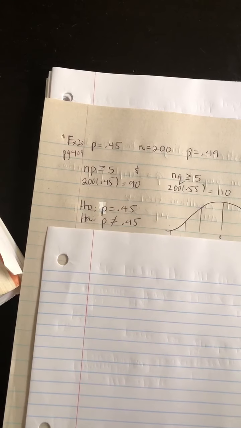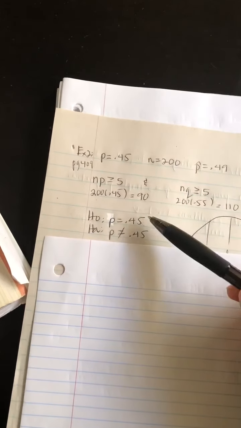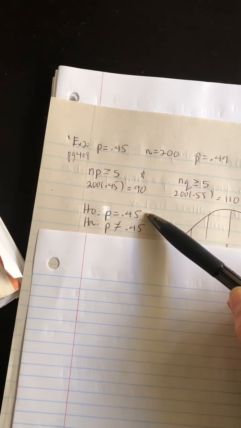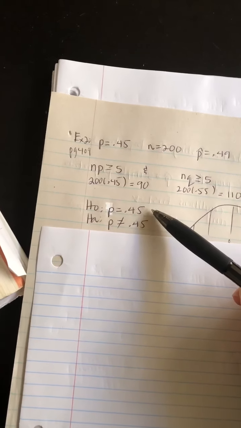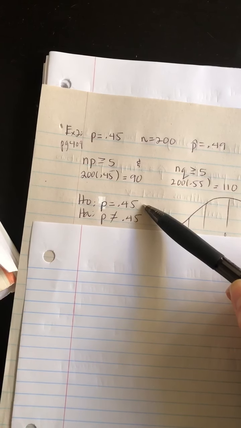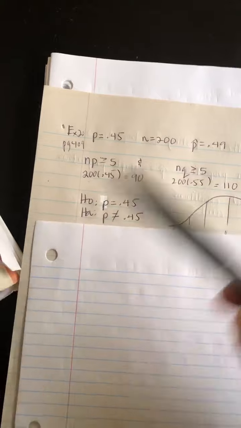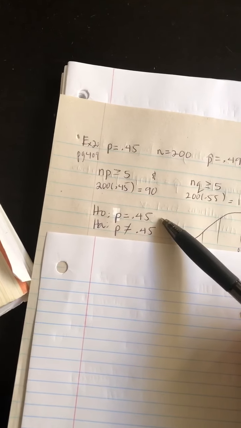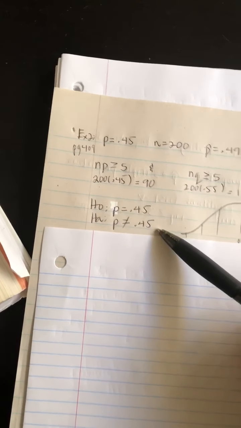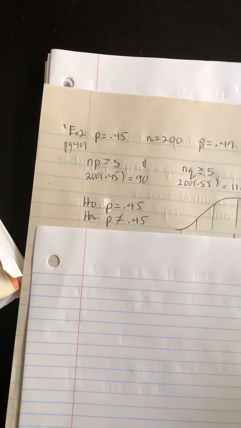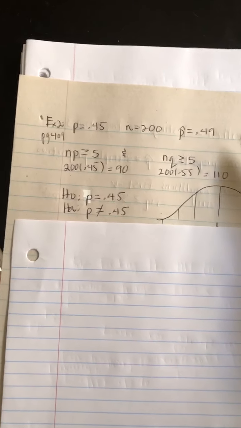And it says to use a significance level of 0.05. Okay, so because it says 45%, it's going to be equals. So your null would be p equals 45%. So that means there's no difference between what the study found and what the claim is. And the alternative would be p not equal to 45%, there is a difference. But before we do anything, we always have to check the conditions first.